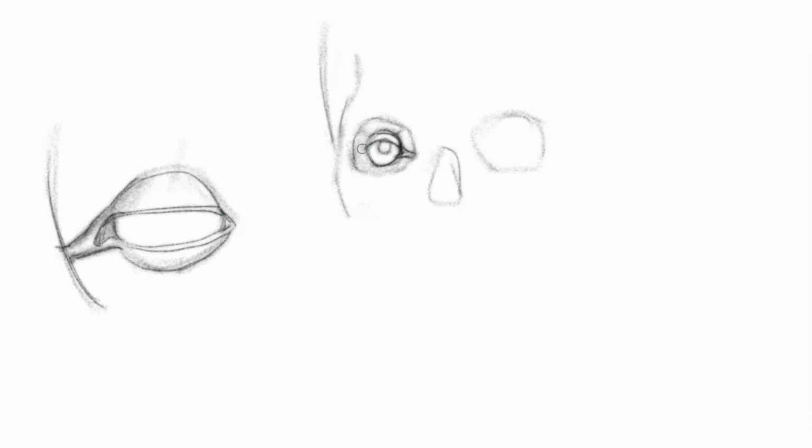The same thing is happening on the other side, it's just not as visible because there is other overlapping tissue and stuff. But thinking about these things can really help you, because if you don't know at all about this stuff, then it just becomes so abstract and difficult to draw things.